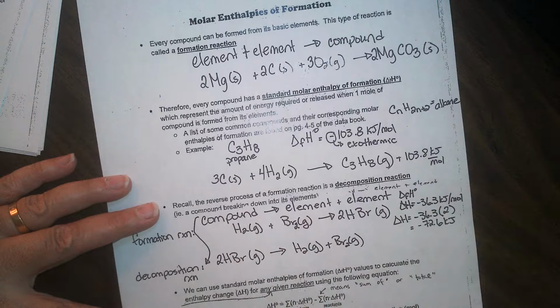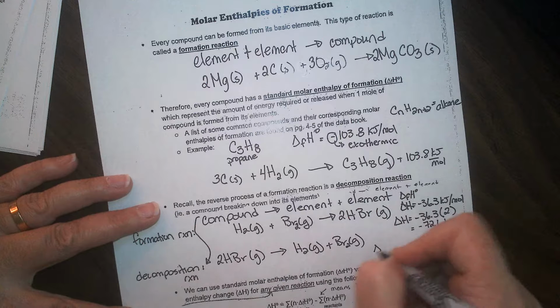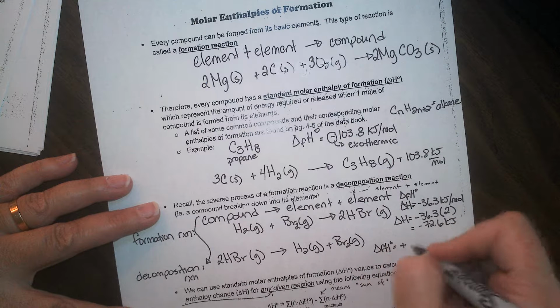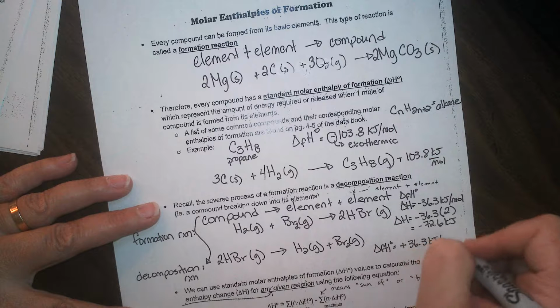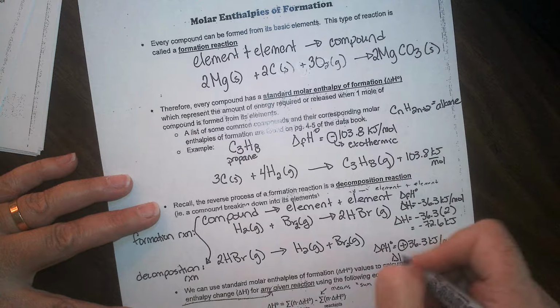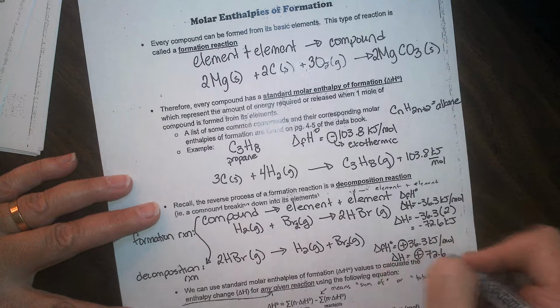Okay, so decomposition is the reverse reaction of a composition or a formation reaction. So that means that my delta FH becomes a positive 36.3 kilojoules per mole because it's a reverse reaction. So my delta H is going to be positive 72.6 kilojoules per mole.